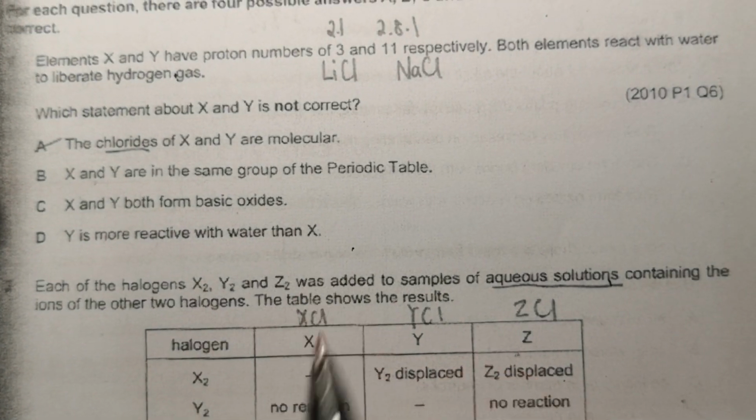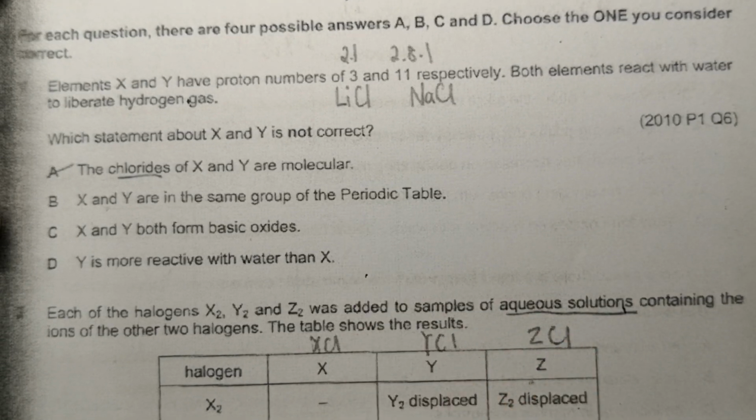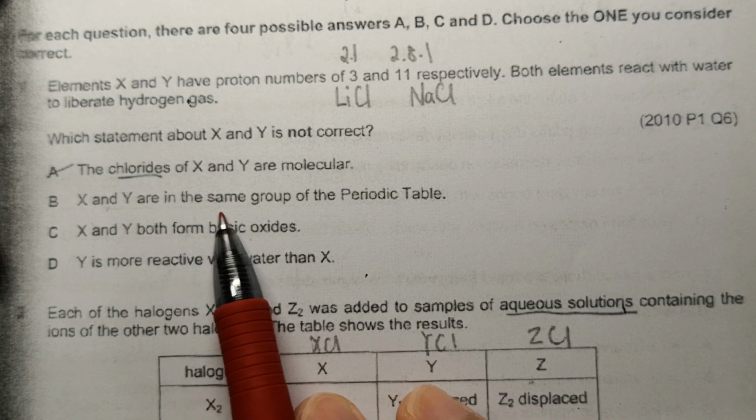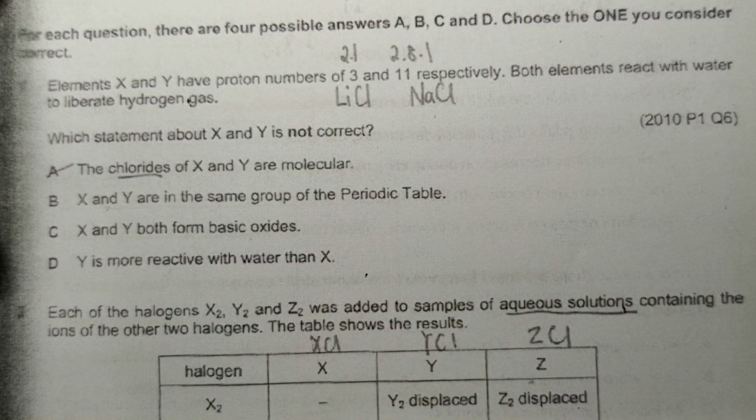If you look at the rest of the options, now remember, in doing MCQ questions, not only do you have to find out the answer, you also have to look at the other options and see why they are correct. This is how you maximize your learning by doing MCQ questions. X and Y are in the same group of the periodic table, definitely, because lithium and sodium are in the same group, which is group 1.